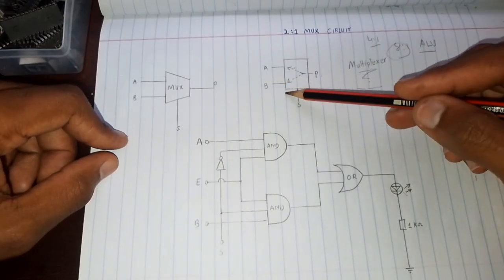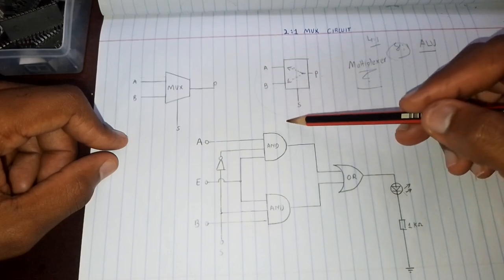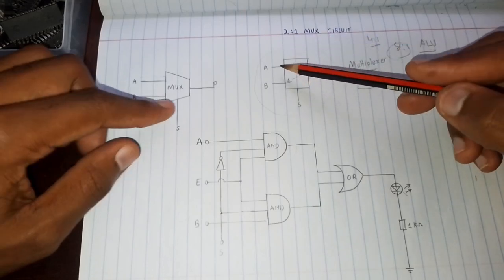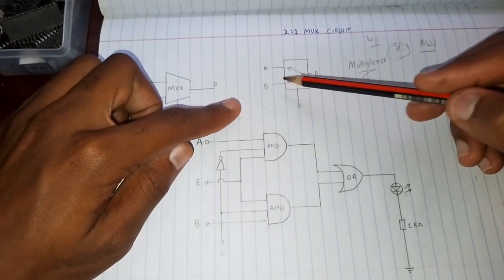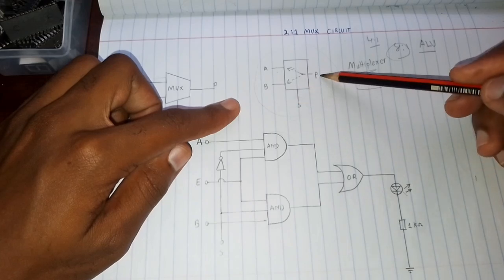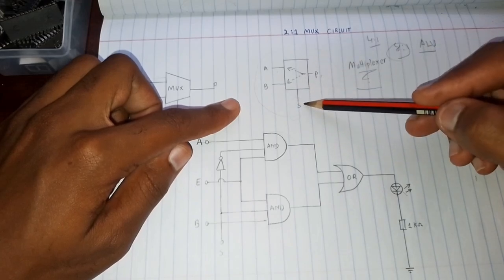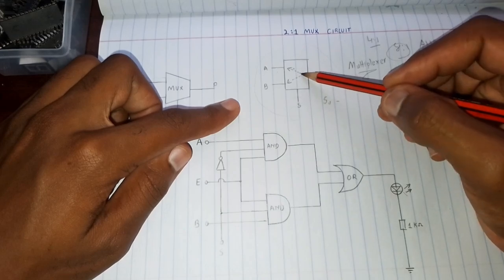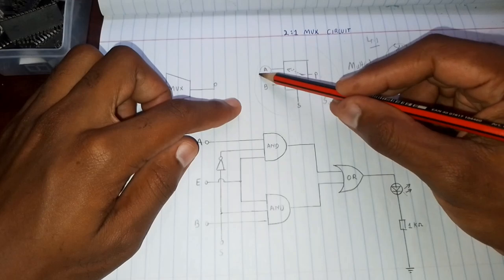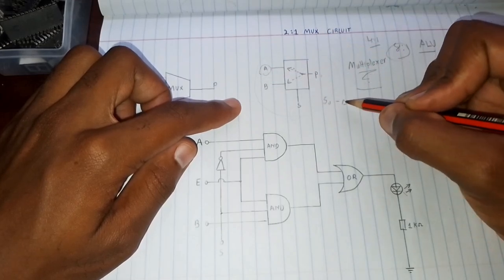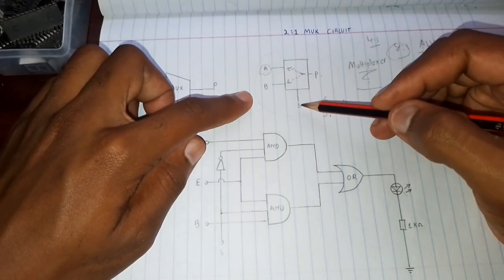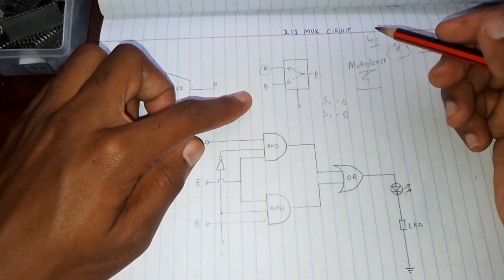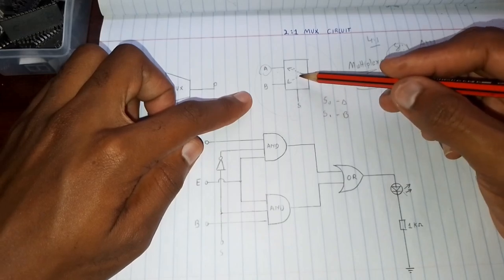So this is a block diagram representation of the multiplexer and what it does internally. I have inputs A and B, S is the selector, and P is the output. If S becomes 0, then P will go straight to A. And if S is 1, then it's going to select B. So that's basically what the multiplexer does.